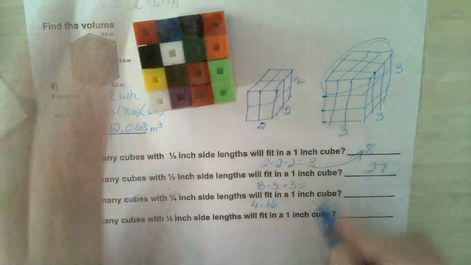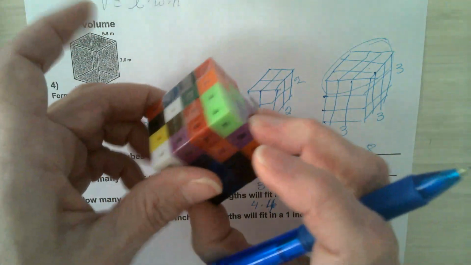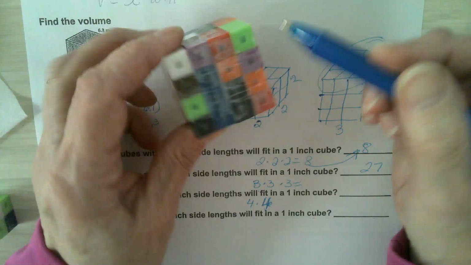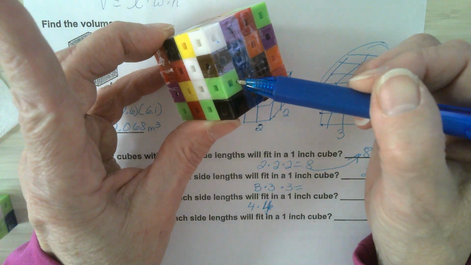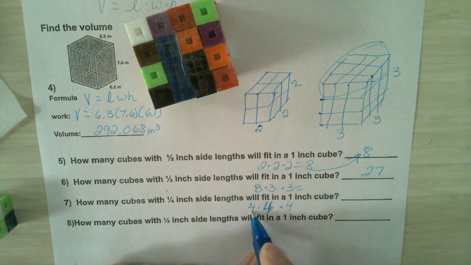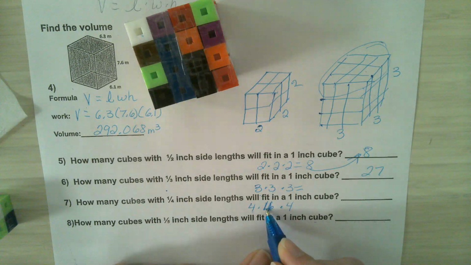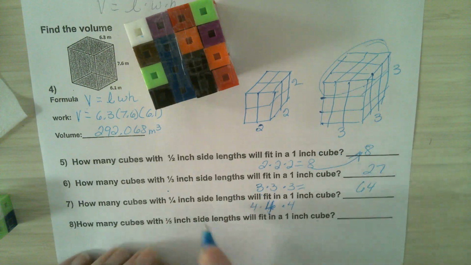So the base is 16. How many rows of 16 are there? 1, 2, 3, 4. So then you take that times 4. 4 times 4 is 16. And 16 times 4 is 64.